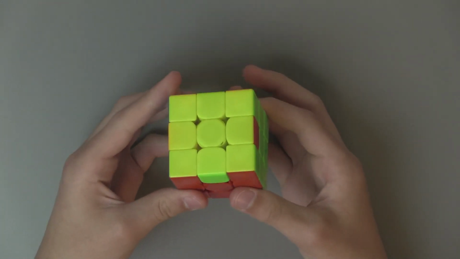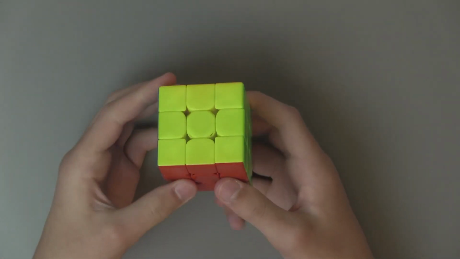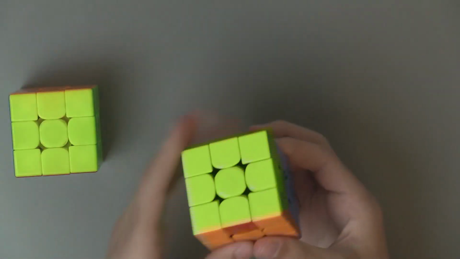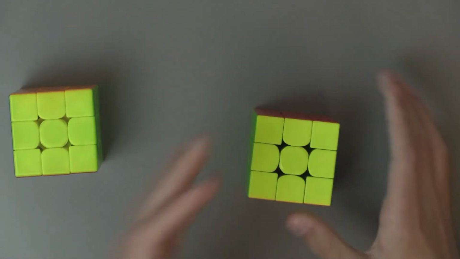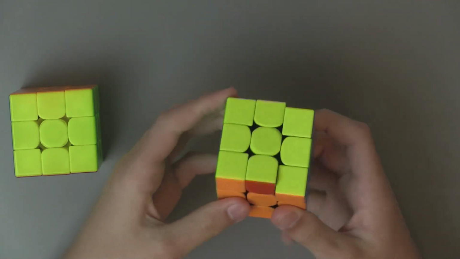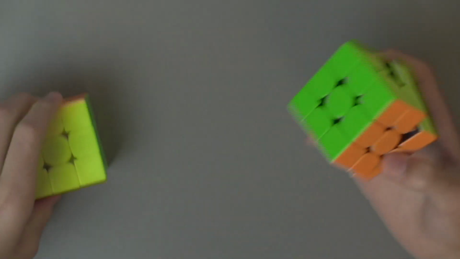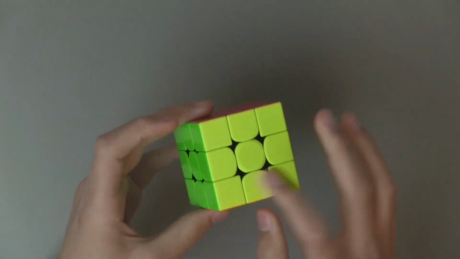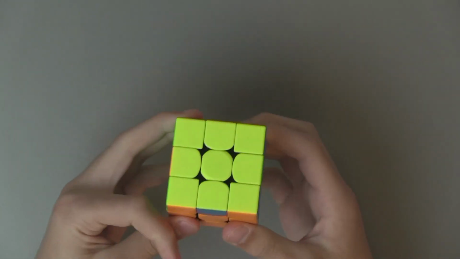So that faster looks like, and then H perm again. I don't know, that's just really satisfying to me. Oh yeah, and then for the U perms faster, the one that's left to right, and then right to left.